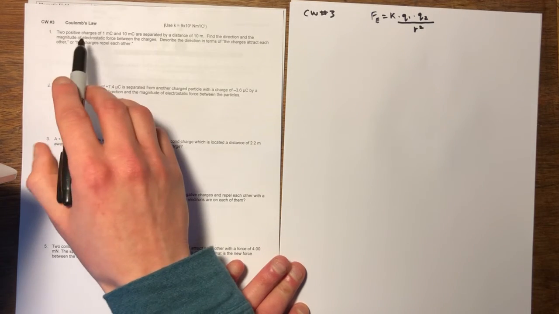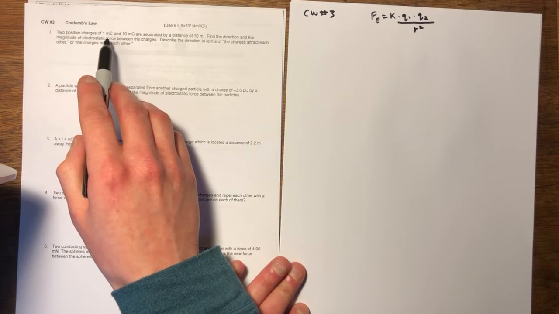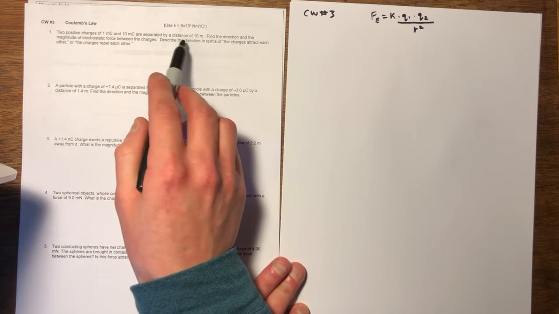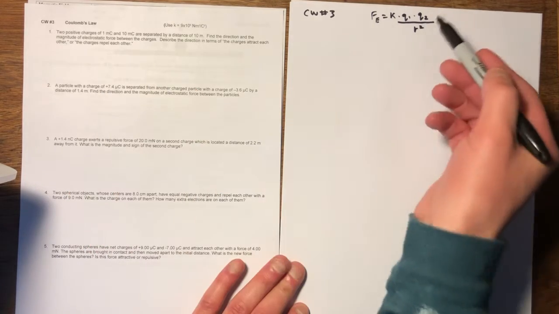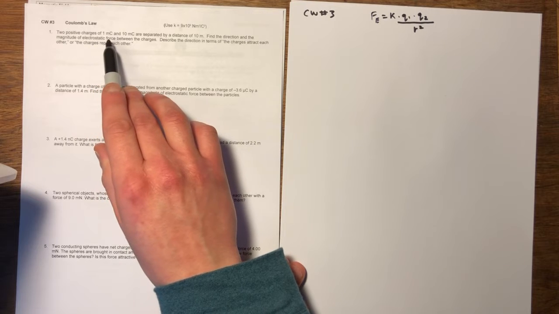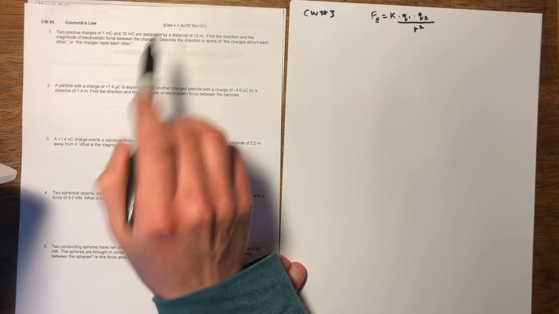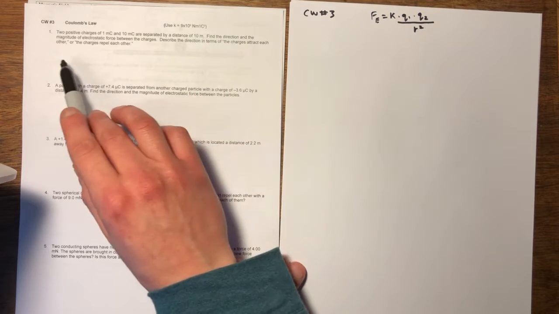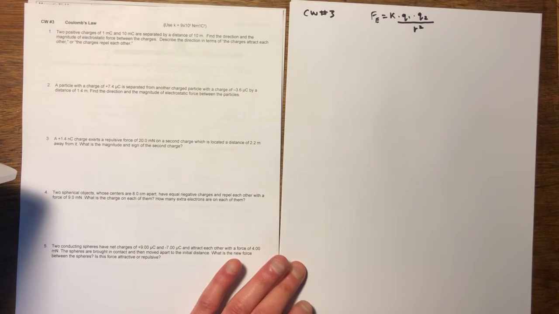So it says two positive charges of 1 millicoulomb and 10 millicoulombs are separated. Those are positive. They are separated by a distance of 10 meters. R needs to be in meters. Find the distance and the magnitude of the electrostatic force between the charges. Describe the direction in terms of whether the charges attract each other or repel each other.